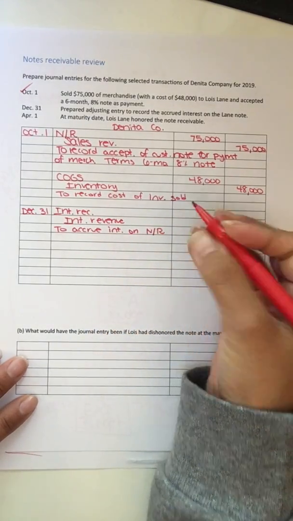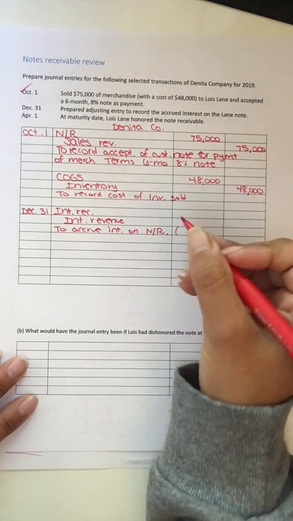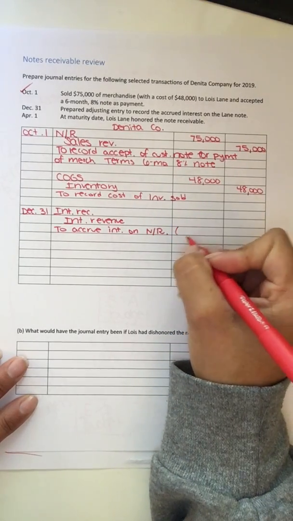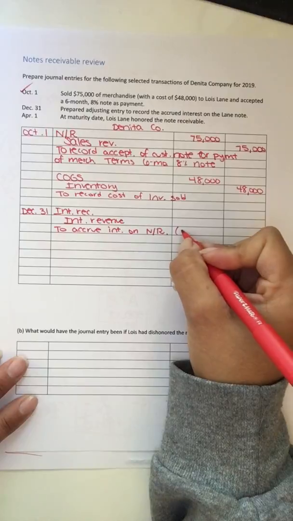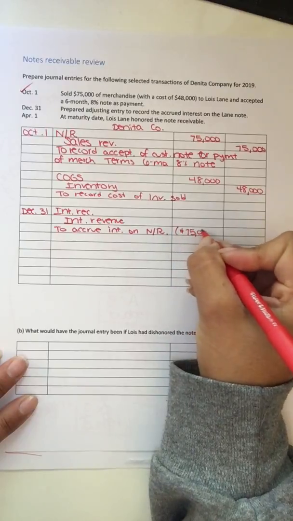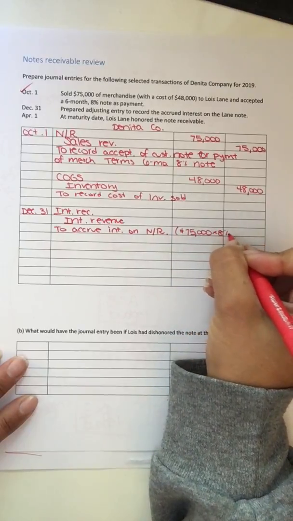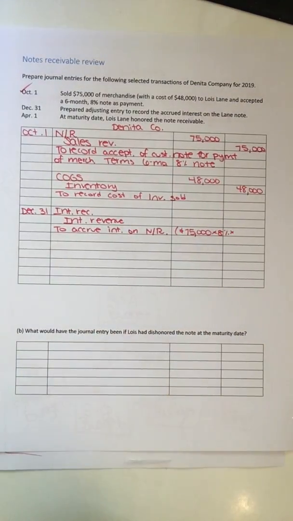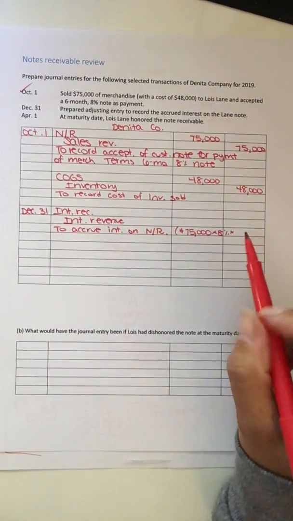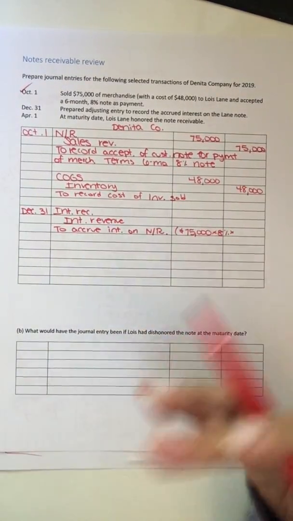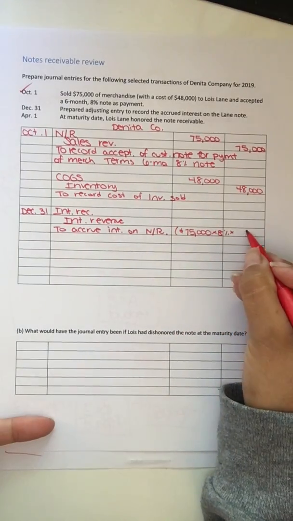And we got to do our calculation. So it's principal times interest times time. Remember that? Principal is $75,000 times interest times time. Remember, this is the 8% is for a year.